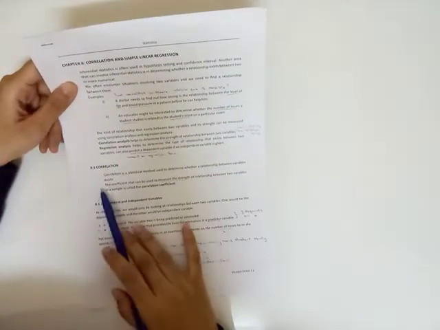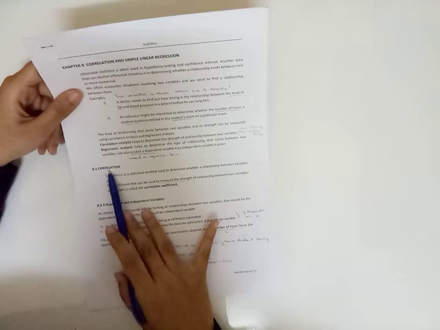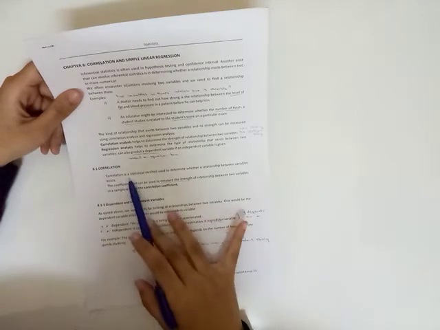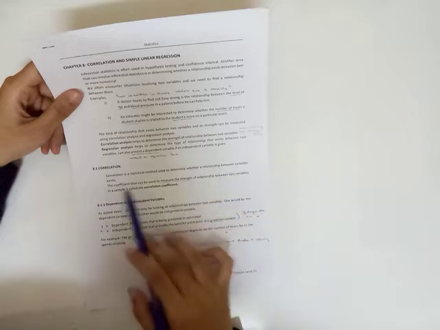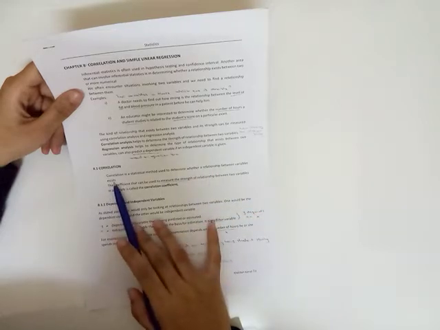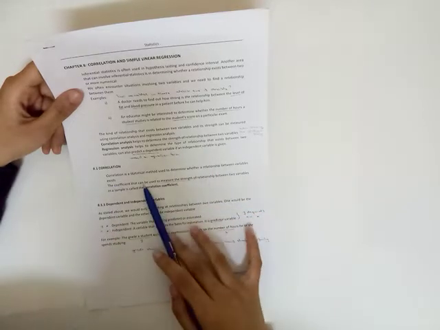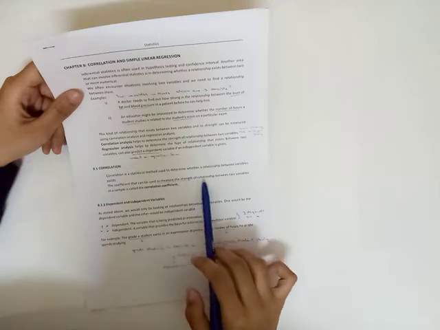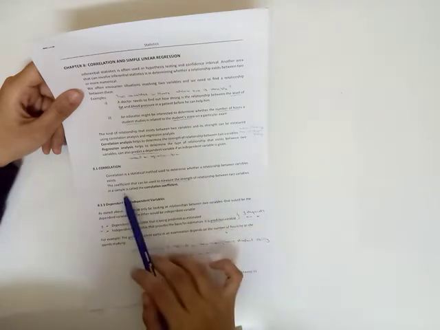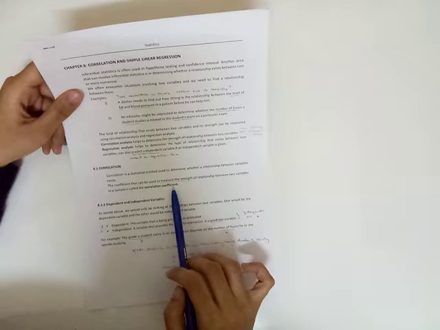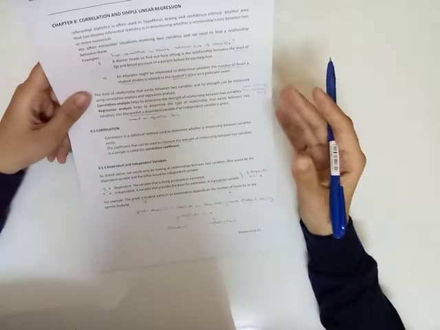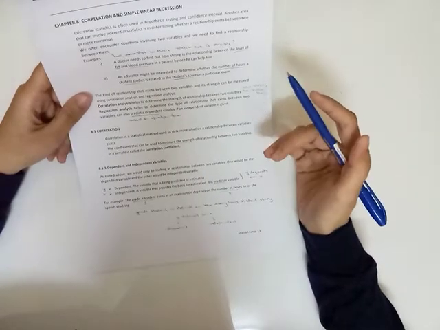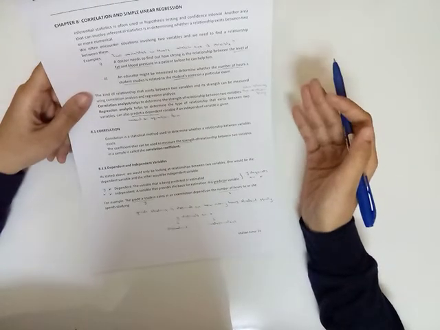So the first one we focus on is correlation. Correlation is a statistical method used to determine whether a relationship between variables exists. It can be used to measure the strength of the relationship between two variables in a sample, and this is called the correlation coefficient. Before we measure the strength of the relationship, we need to identify which one is the dependent variable and which one is the independent variable.